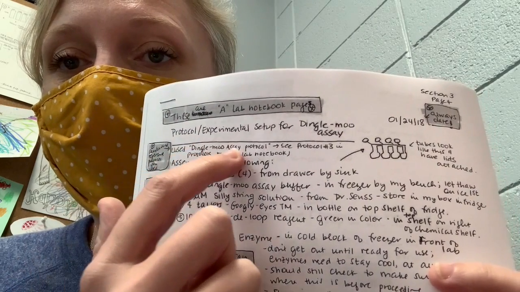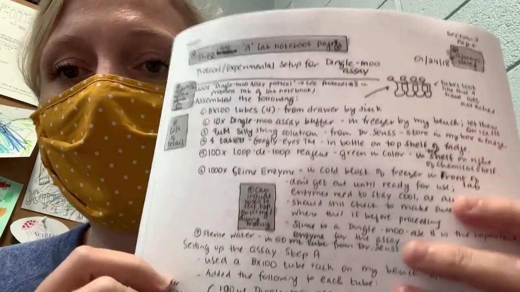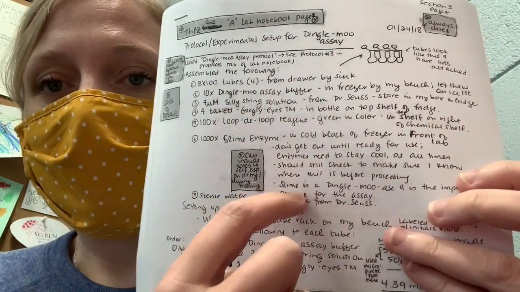It references what protocol is being used. It's dated all the time. You can see that this is really well explained. There's even notes to yourself, like you should check this, or I didn't get this out until I was ready to use it, or where things are.